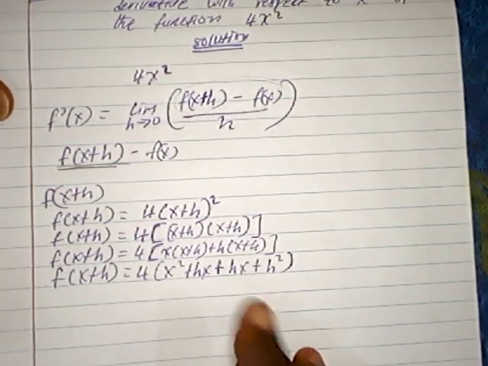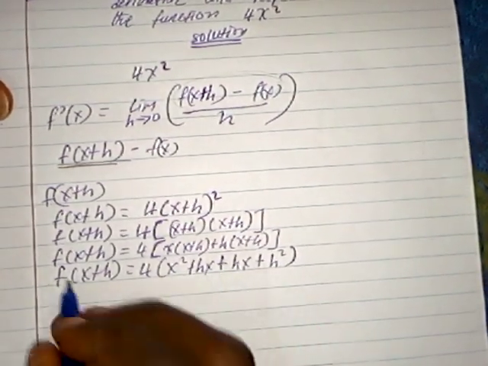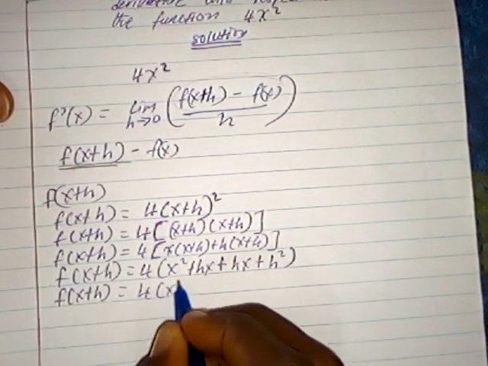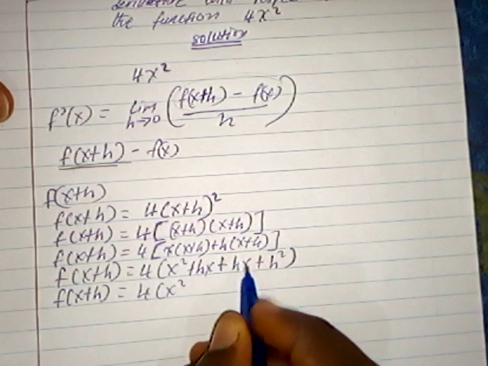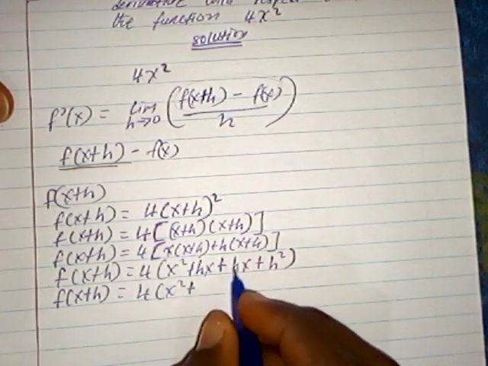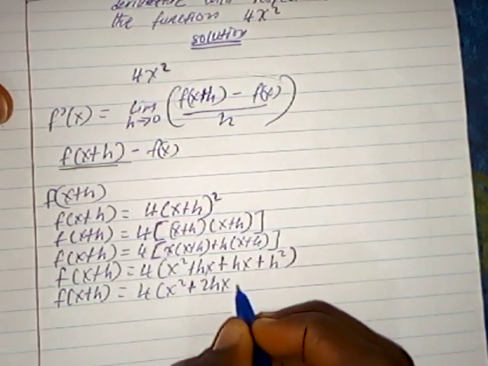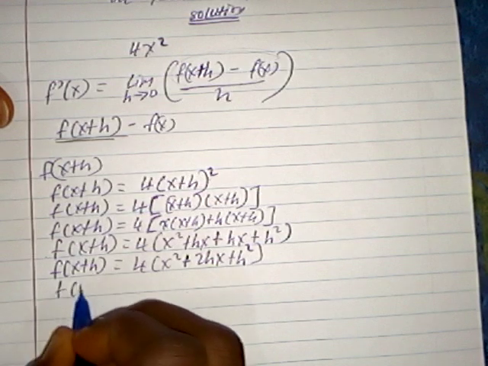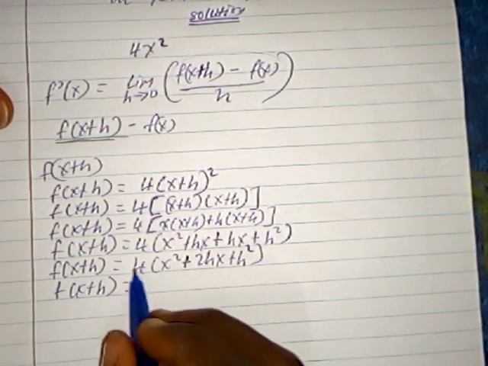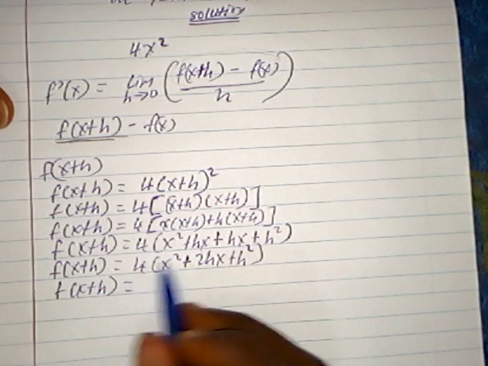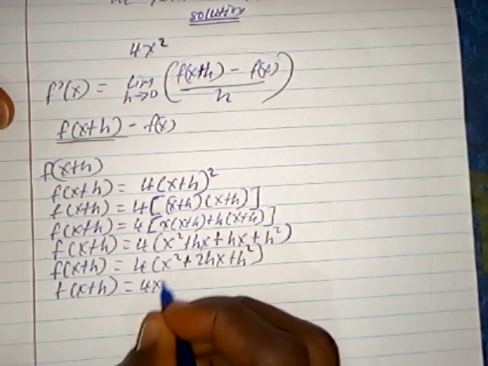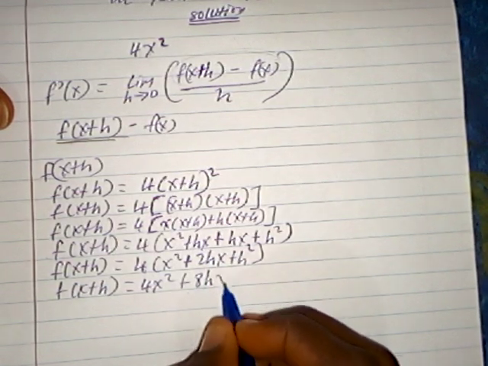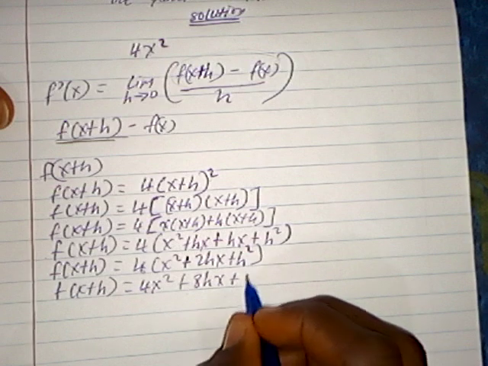Do you see? What are we going to do? We collect, add them, right? So the function f of x plus h is equals to 4 into x square, hx, they are like terms. So we add them. Hx plus hx is what? 2hx plus h square. Do you see? So the function f of x plus h will now equal what? We remove the bracket by multiplying 4 into it. 4 times x square is 4x square, plus 4 times 2hx is 8hx, plus 4 times h square is 4h square.